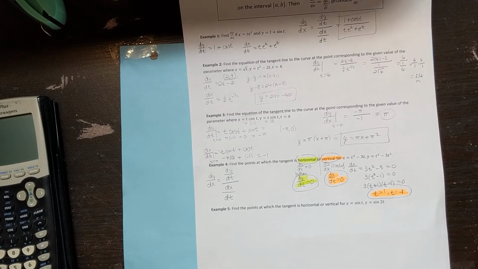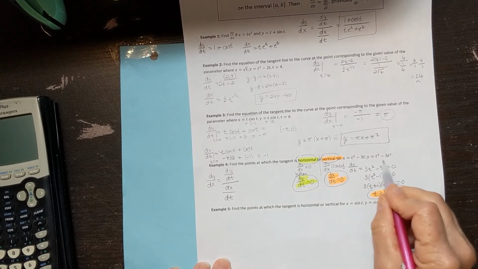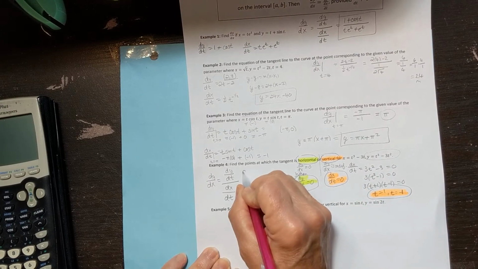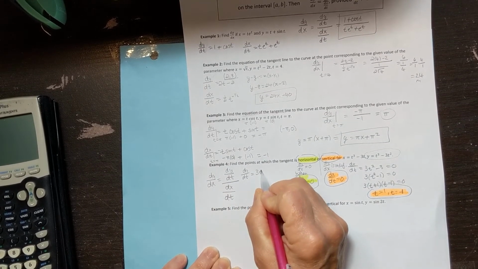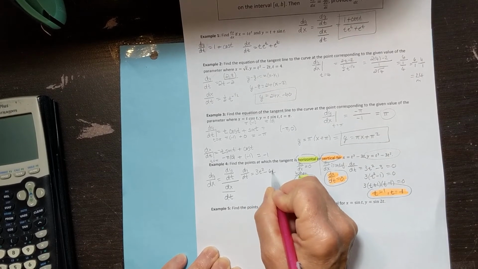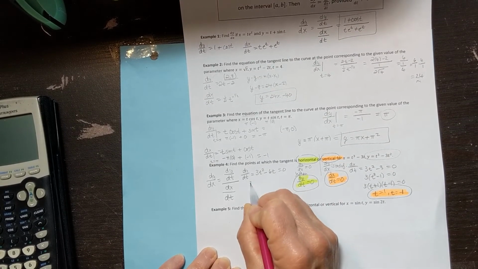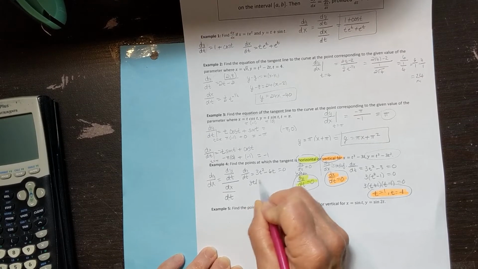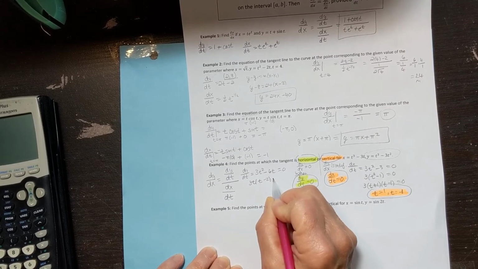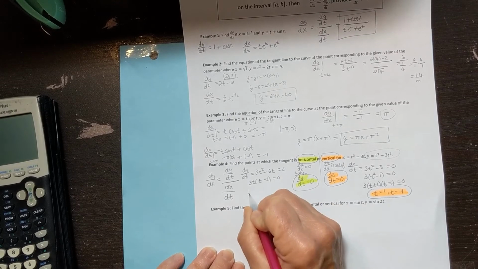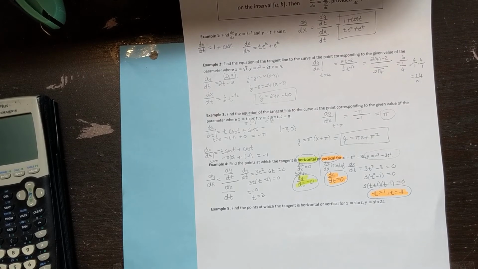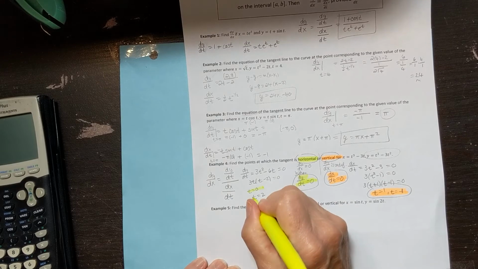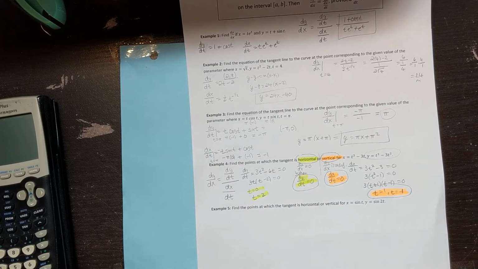All right. Let's try dy dt. Let's take its derivative. So dy dt is 3t squared minus 6t. And if we set that equal to 0, we could factor out a 3t, leaving us with t minus 2. And we find that this will occur when t is 0 or when t is 2. So we can get the horizontal tangents occur when t is 0 or when t is 2.